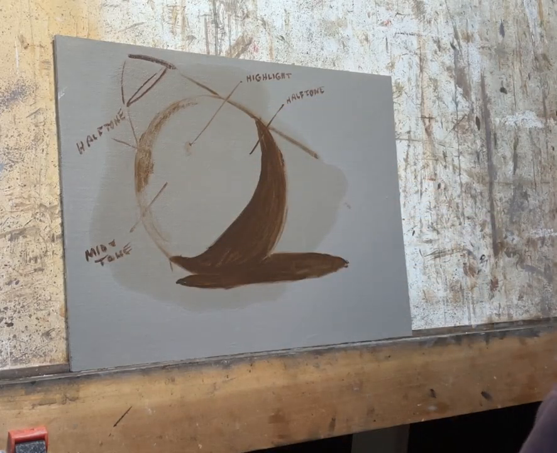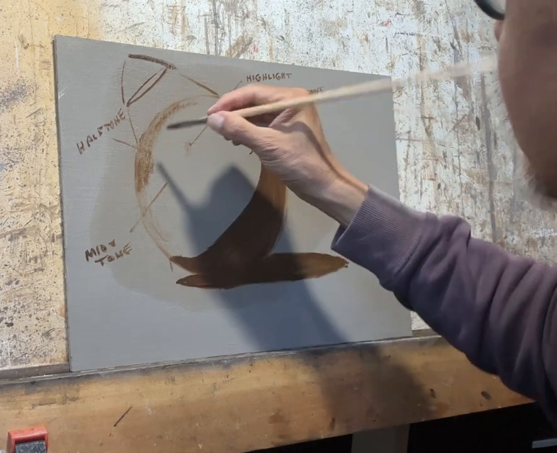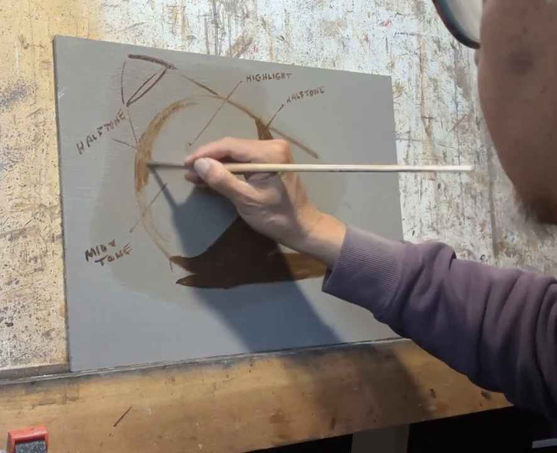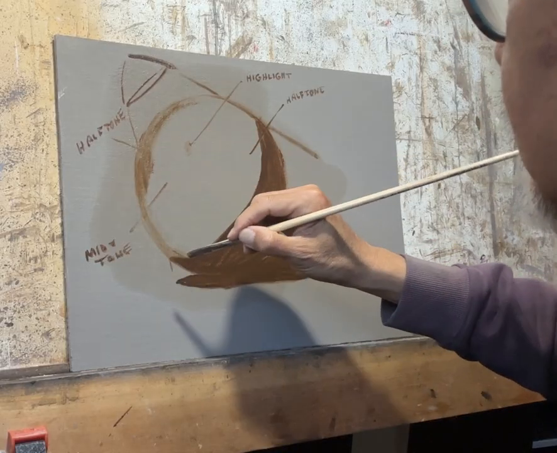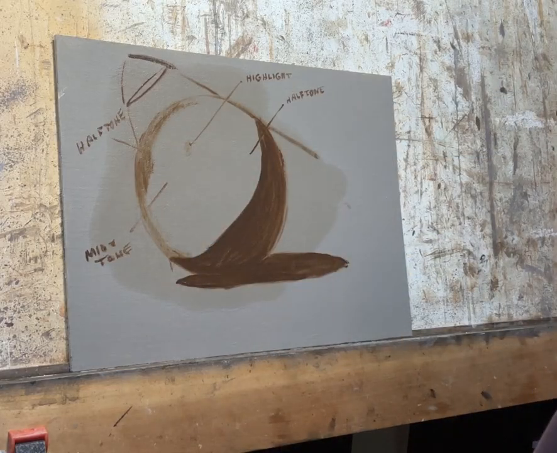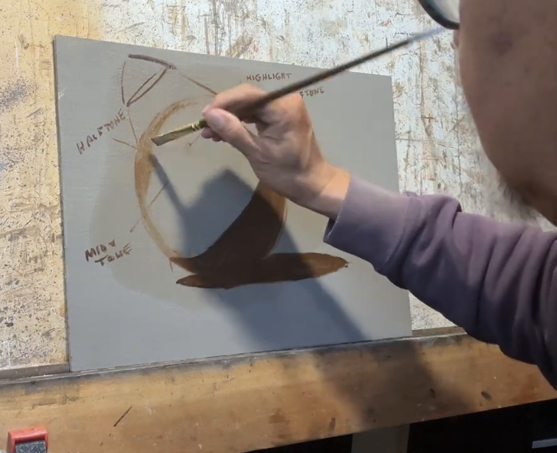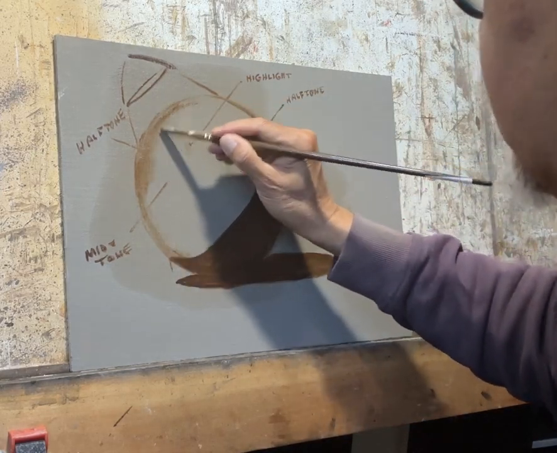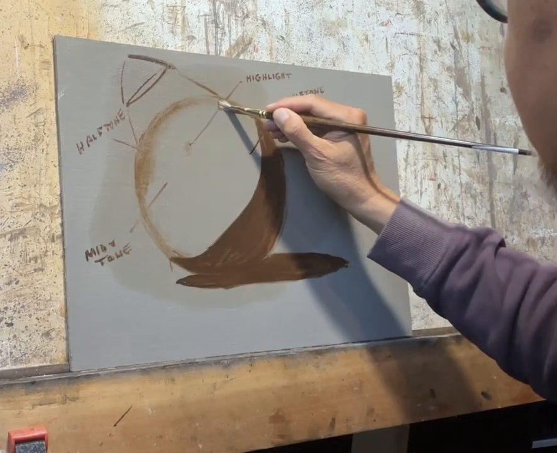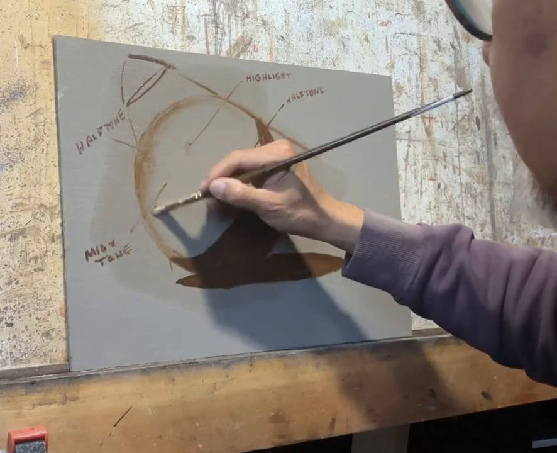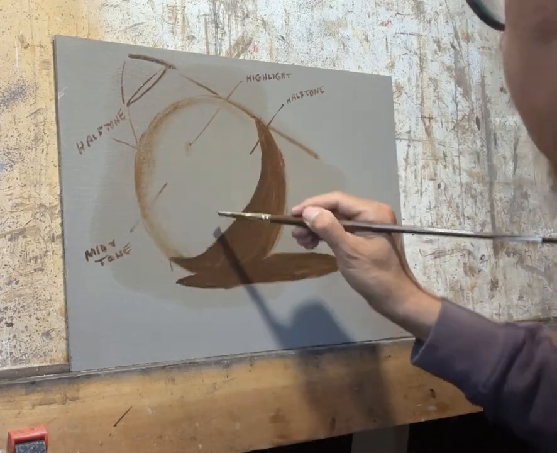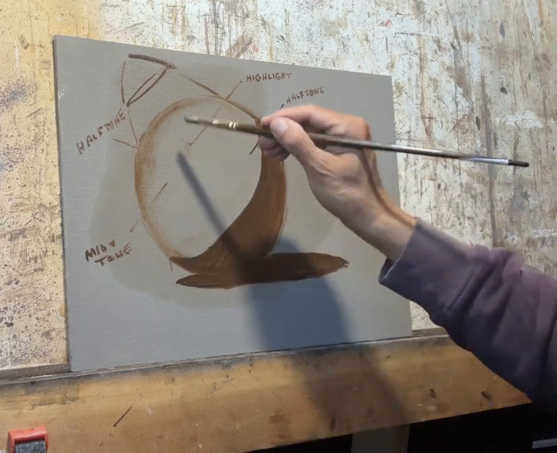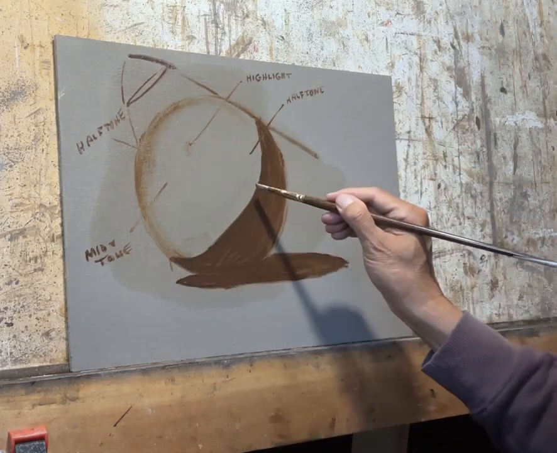And actually, that's way too dark. I'm not actually trying to render this thing, but that's a little better. And then, of course, the halftone will be, as I mentioned earlier, at the edge of the sphere, right here, where it starts to turn into shadow.